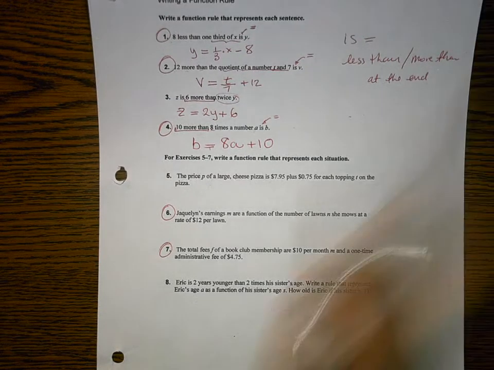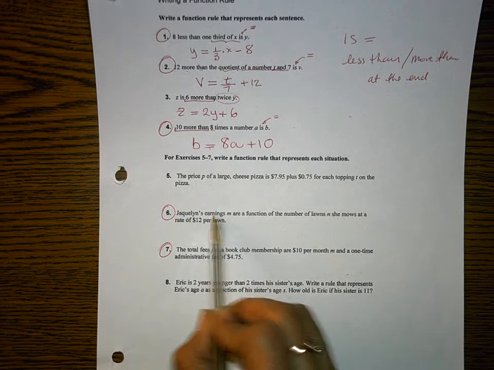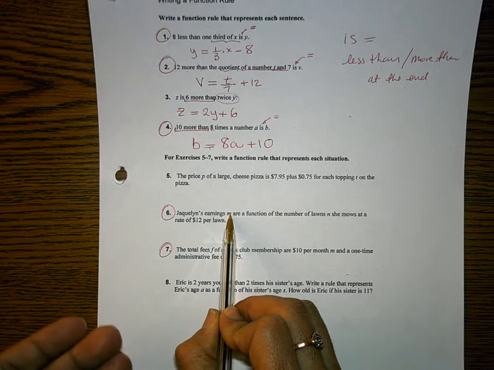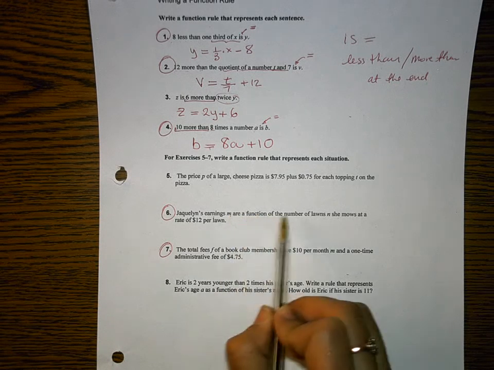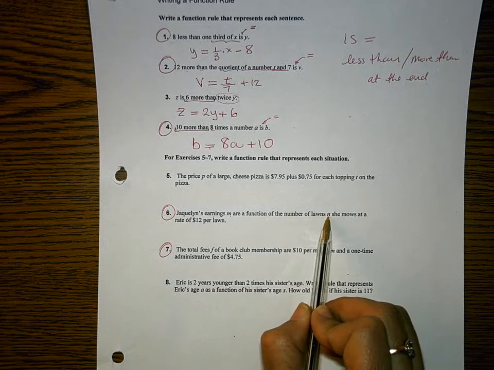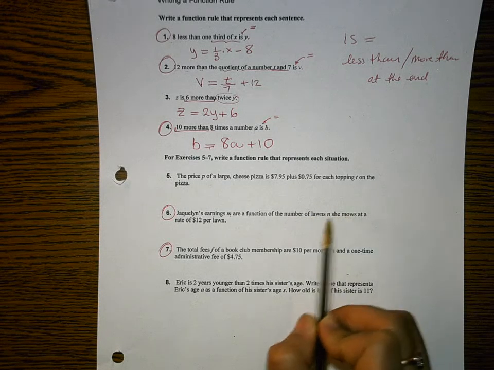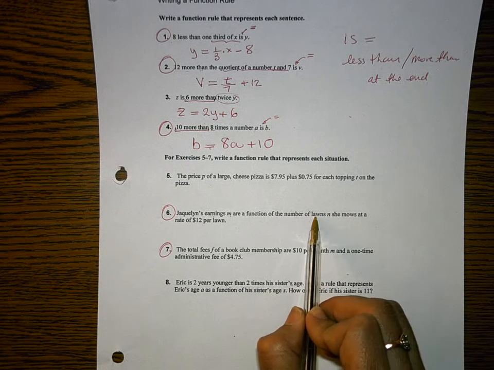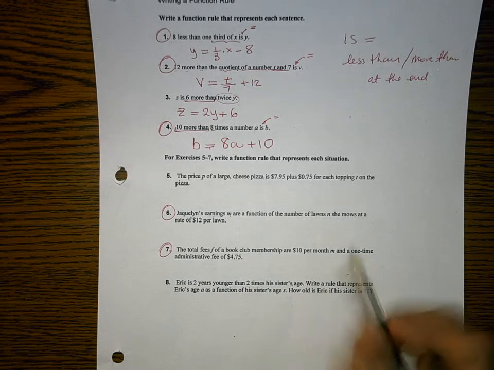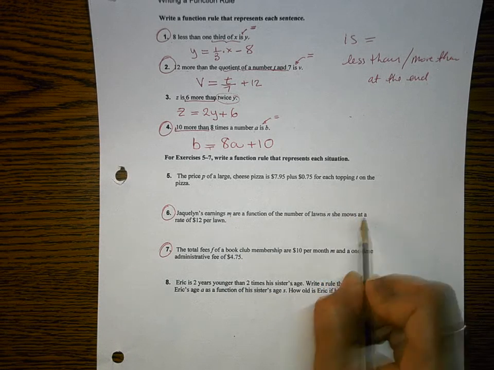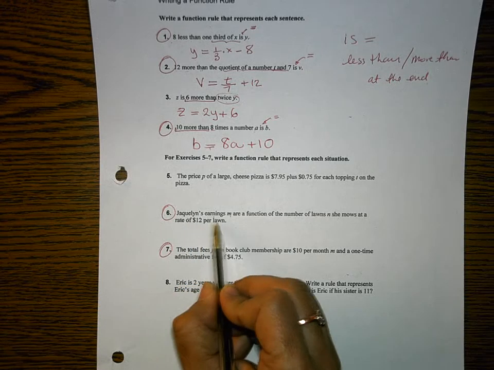So Jacqueline's earning M, they're using the letter M to represent her earnings, are a function of the number of lawns, N, that she mows. So they want to use N for lawns and M as her profit or her earnings. So she mows at the rate of $12 per lawn.